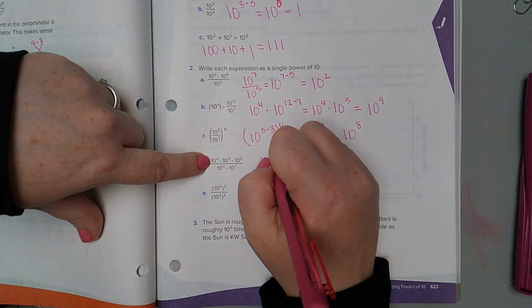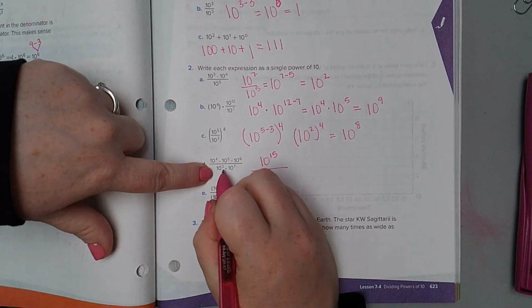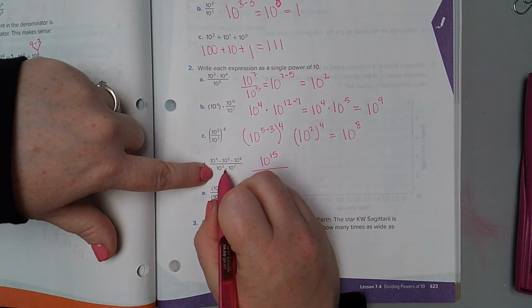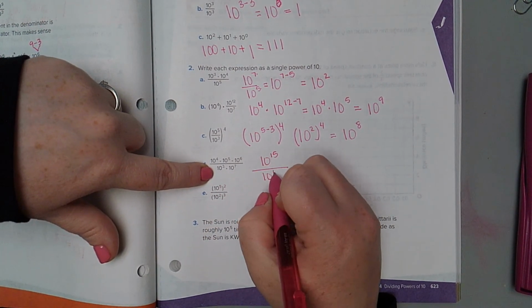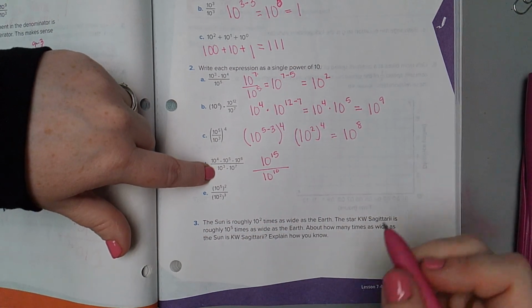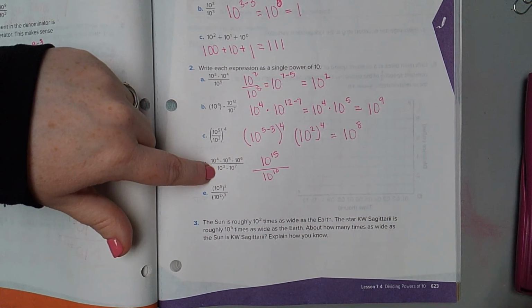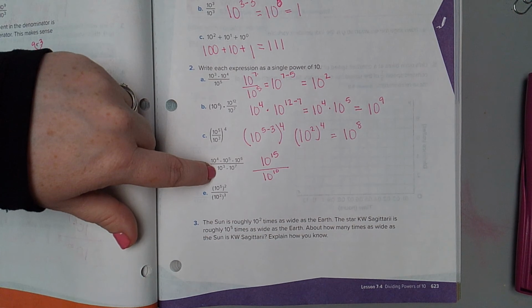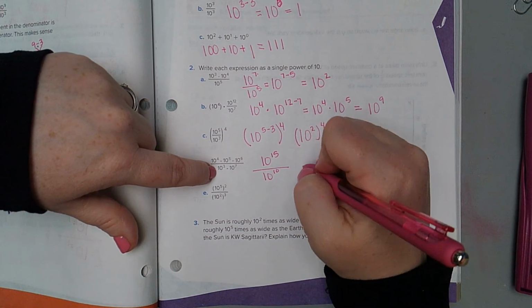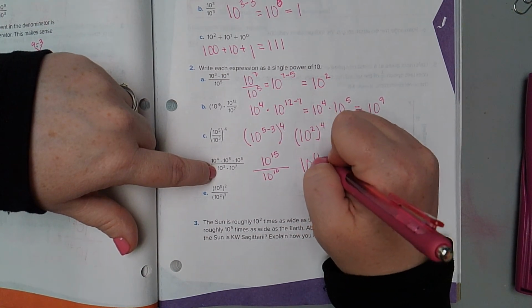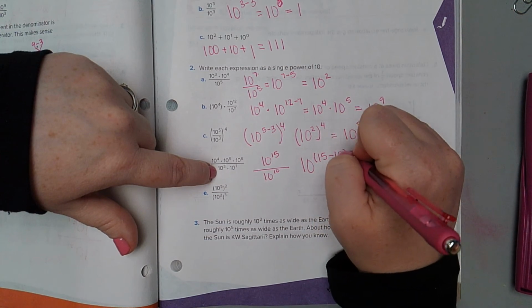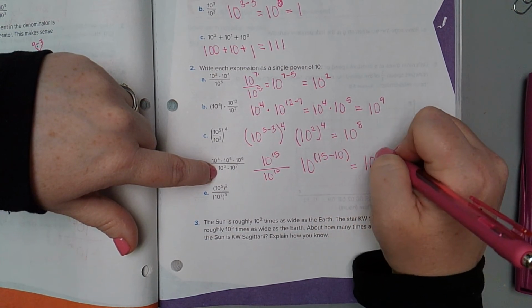So I have 10 to the power of 15, all divided by, and then I have 10 to the power of 3 plus 7, which is 10. I can now subtract my powers based on dividing powers of 10 rule. So I have 10 to the power of 15 minus 10 to the power of 5.